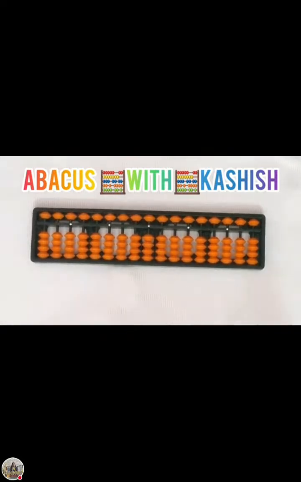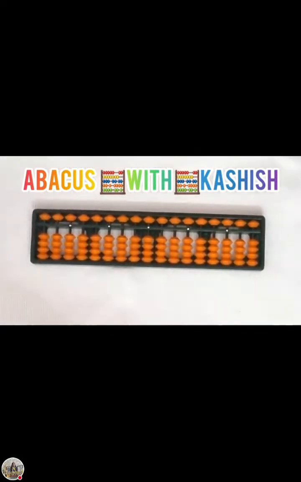If you want to set 0, it is very easy, just set nothing on the abacus like right now. So the value on my abacus right now is 0. But if I want to add 1, how will I add it? Simply add 1 lower bead, as the value of 1 lower bead is 1.